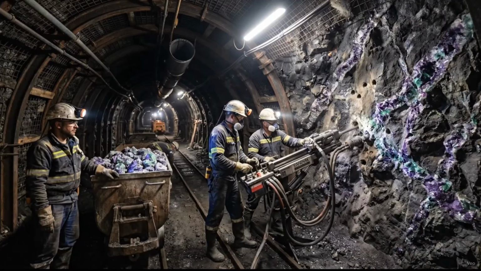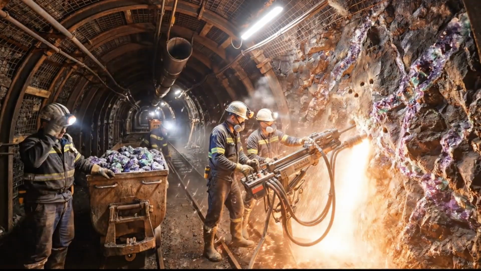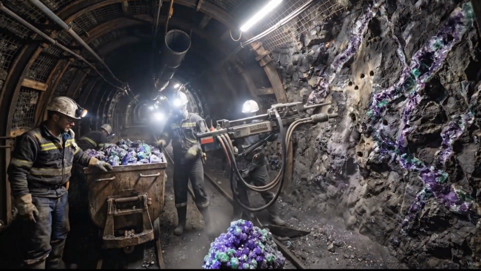Verified. Fluoride, which helps protect teeth from decay, is mined underground from a mineral called fluorspar.